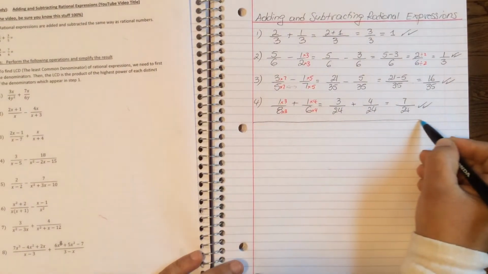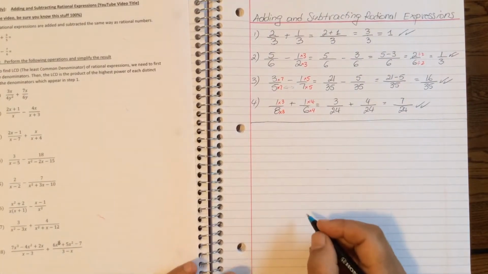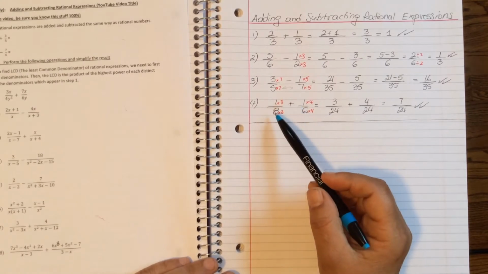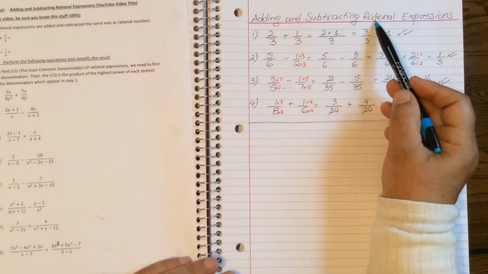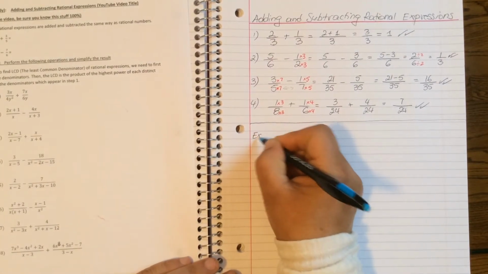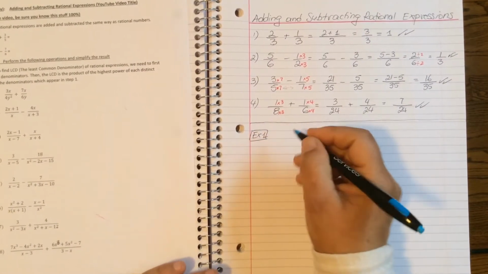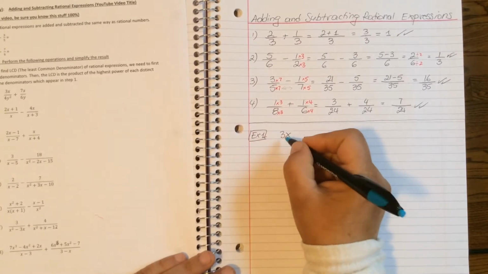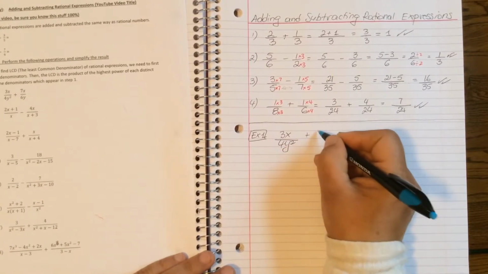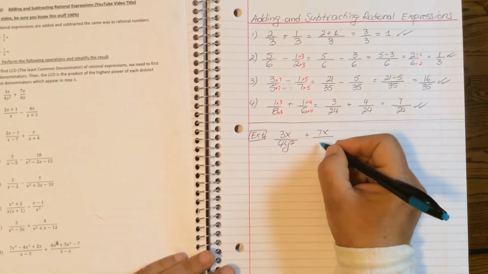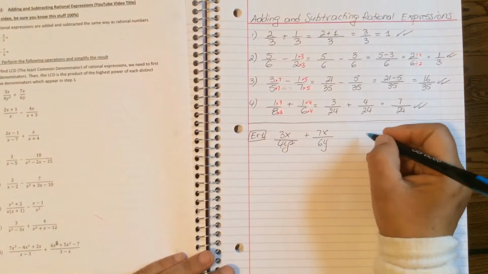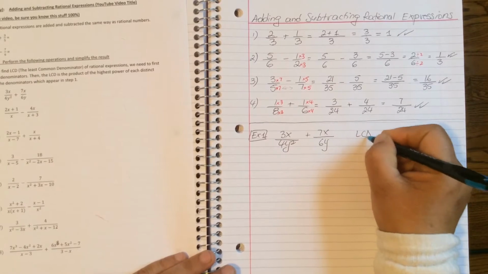Let's now go and work on some problems where now the fractions are not anymore just numbers, but they contain polynomials, because we are talking about rational expressions. Let's go and work on the first example. Example 1. So 3x over 4y squared plus 7x over 6y. And since it is addition of two fractions, I have to think about LCD.